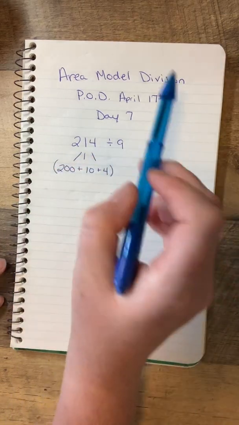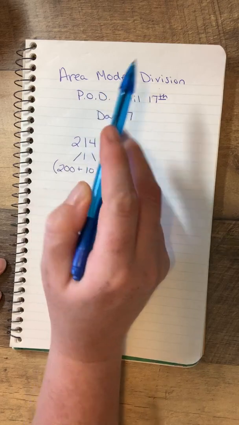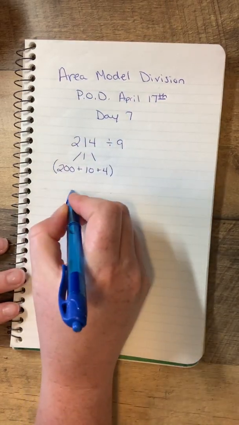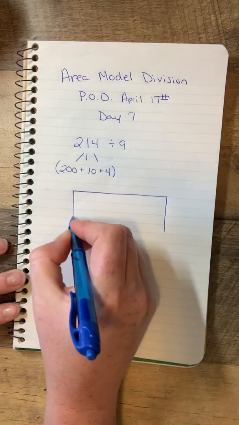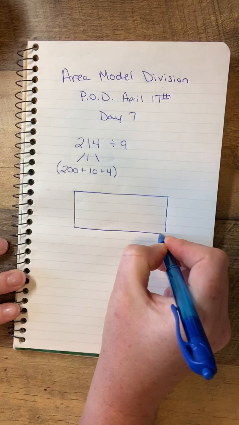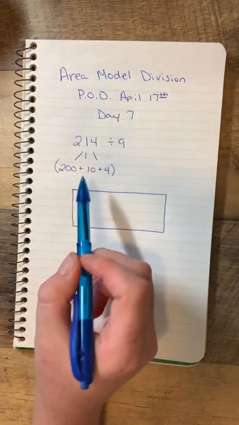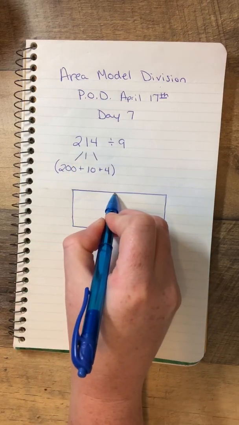All right. Now we know area models calls us to use a rectangle. So I'm going to draw my rectangle. And when you're doing area model division, this number goes inside the box.